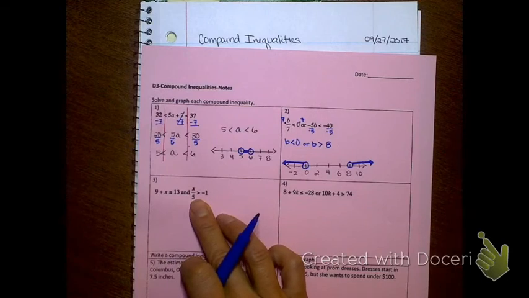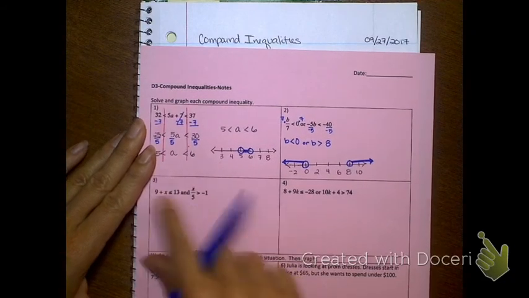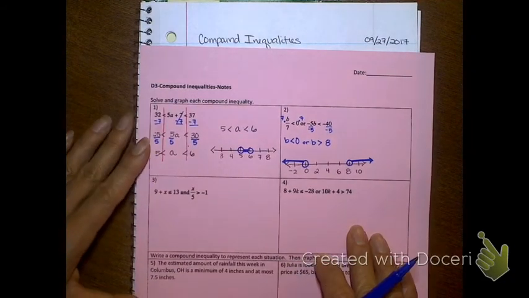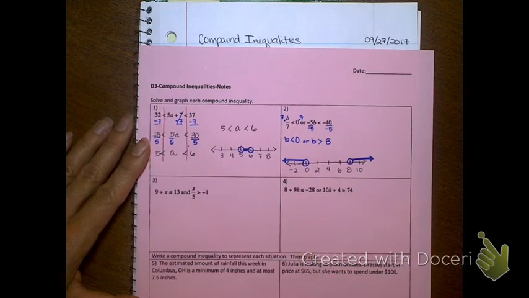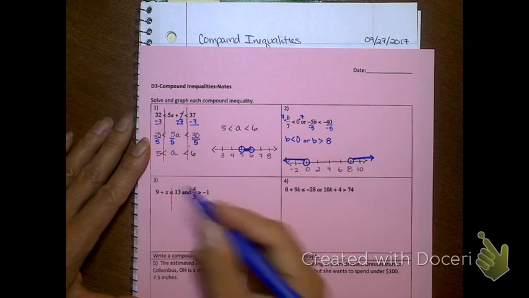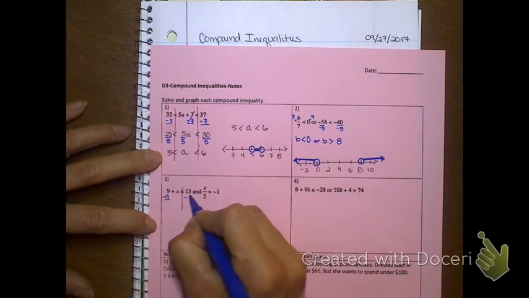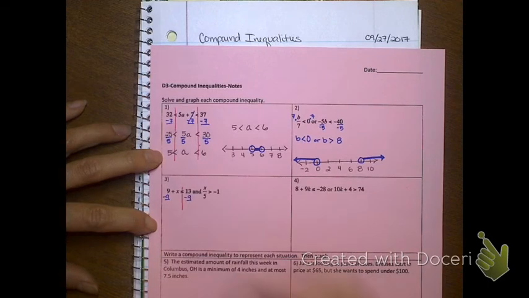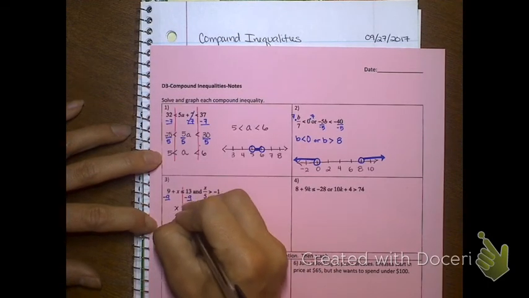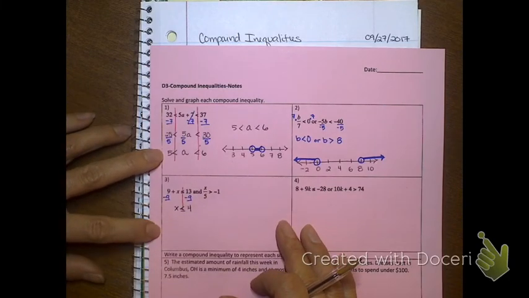And we're going to put these on the number line. And when it says and, what that means is the solutions are these solutions and these solutions. So it's like what they have in common. Okay, so how would we start solving the first one? What would I get rid of first? The 9. Okay, so let's subtract the 9. What's 13 take away 9? Is it 4? Okay, so x is less than or equal to 4.